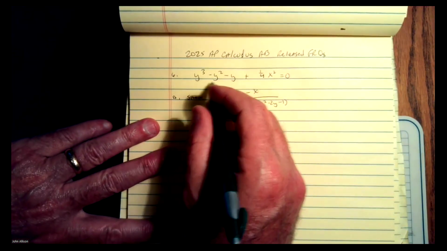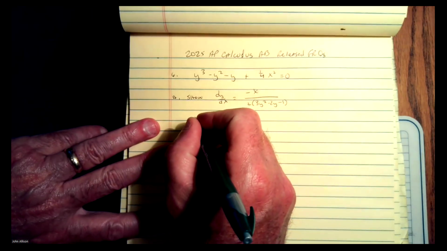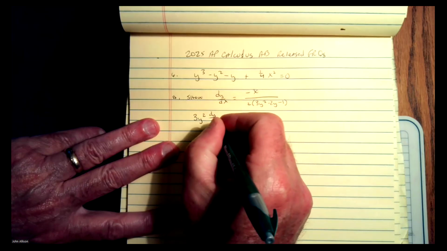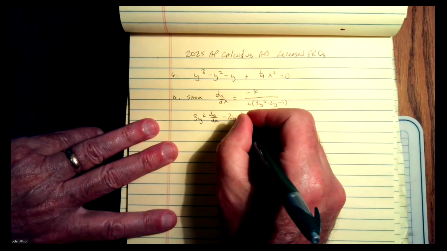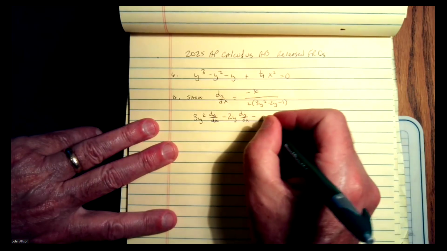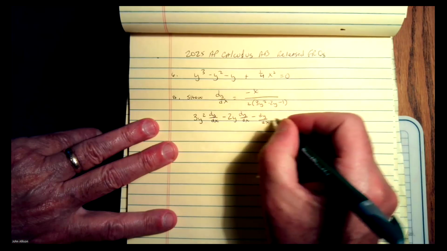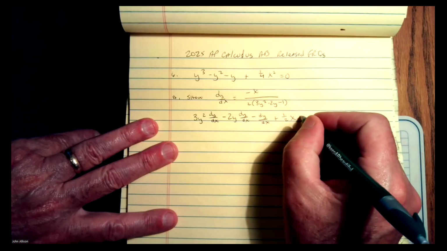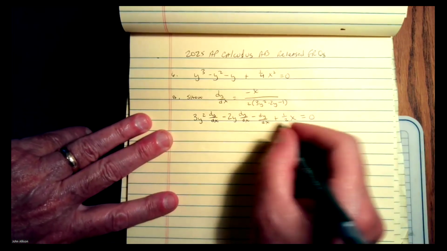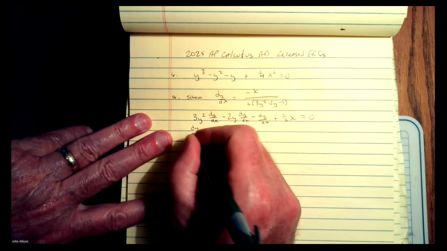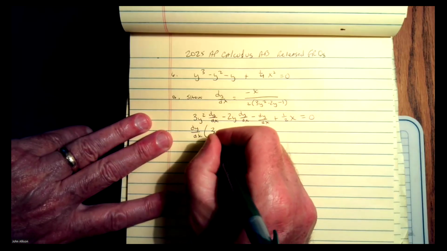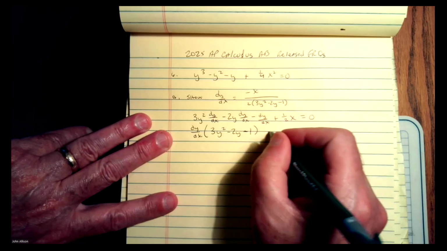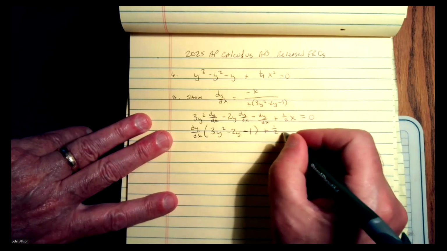Let's take the derivative of the equation and get 3y squared dy/dx minus 2y dy/dx minus dy/dx plus 2 times 1/4, which is 1/2, x equals 0. I'm going to factor out the dy/dx, plus the 1/2 x.